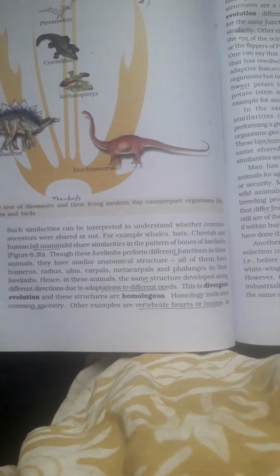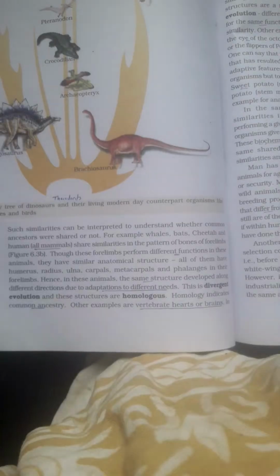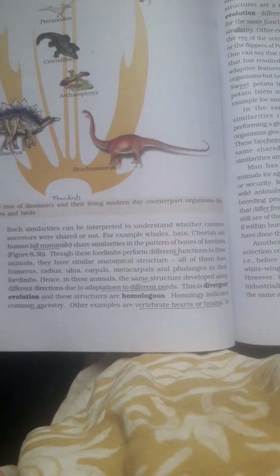Homo means same, but this same structure develops along different directions due to adaptations to different needs. In the different directions, so this is diverge. So this is the divergent evolution, and these structures are homologous. So same structure, different directions, different functions, so divergent evolution.